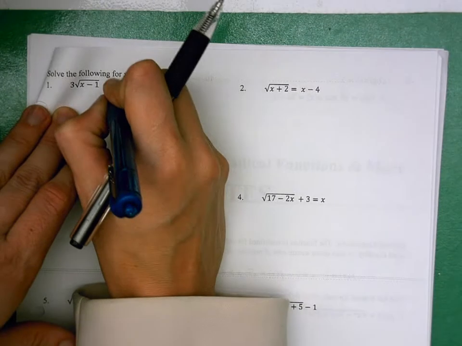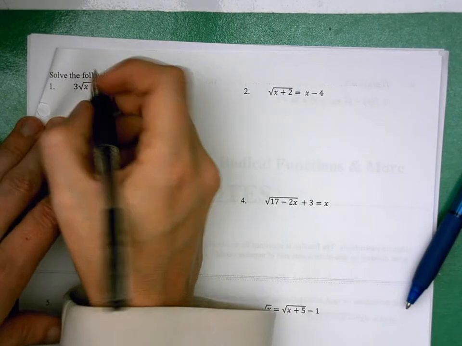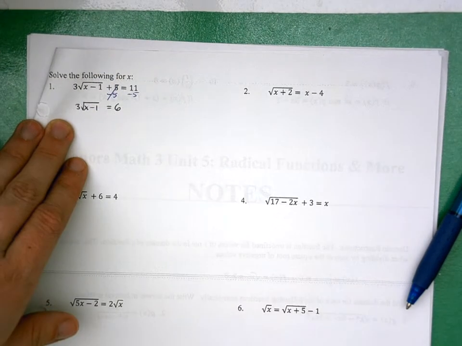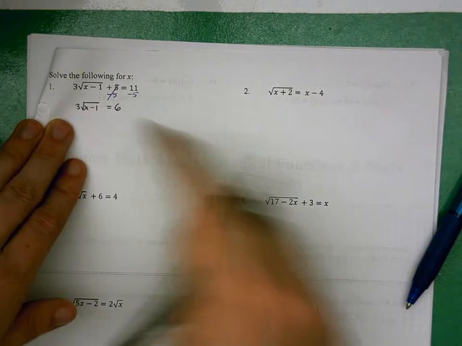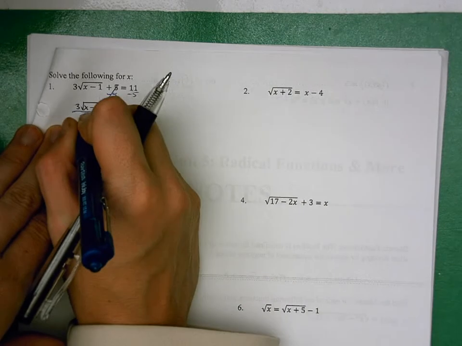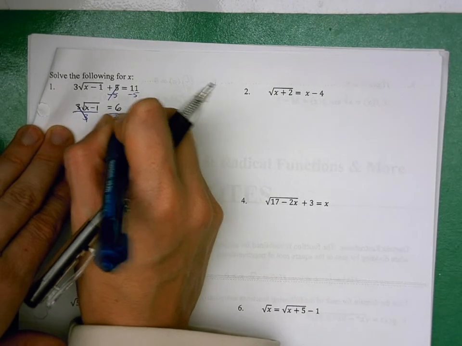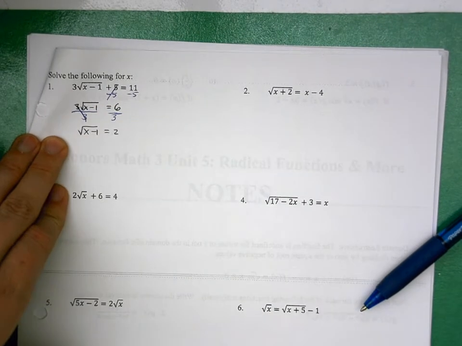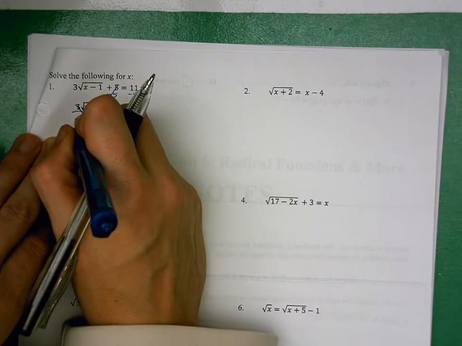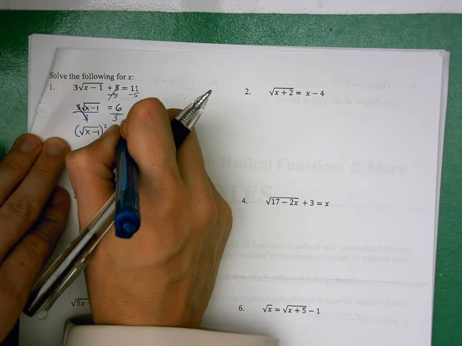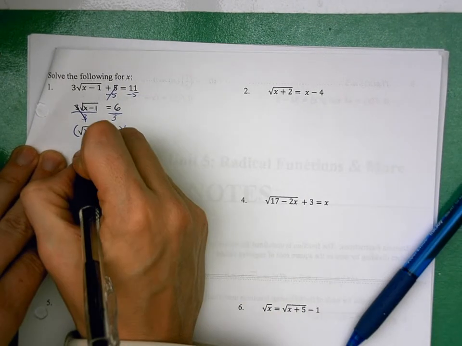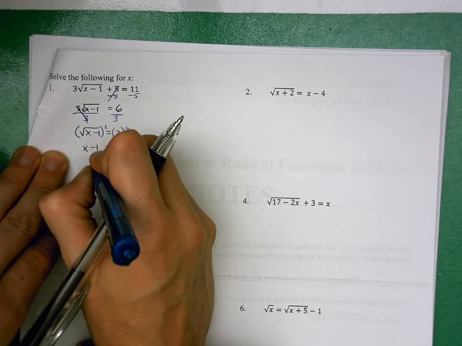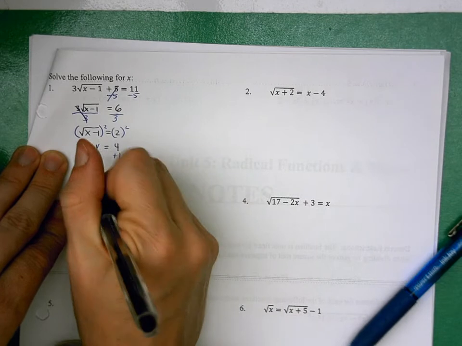I'm going to subtract 5 from both sides. And I get 3 root x minus 1 equals 6. I could square both sides right now, but I'm going to go ahead and divide by 3 as well. And so I get root x minus 1 equals 2. Squaring both sides, we get root x minus 1 squared, which is x minus 1, and 2 squared, which is 4. Adding 1, we get x equals 5.